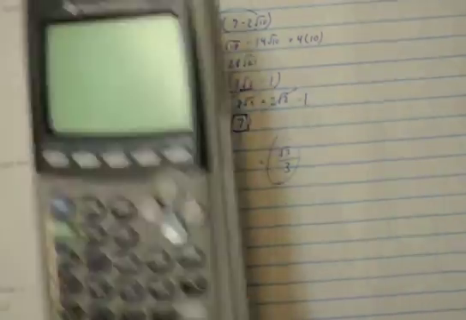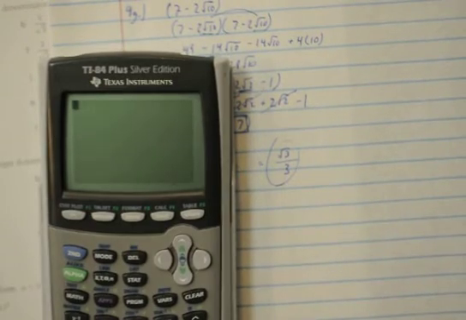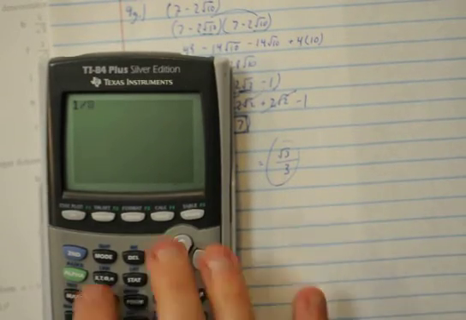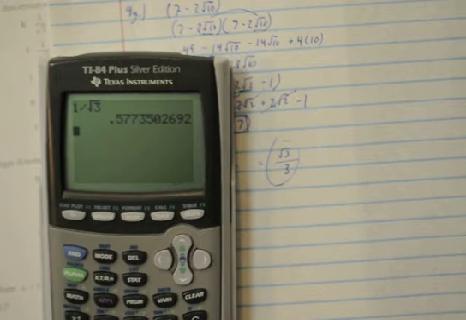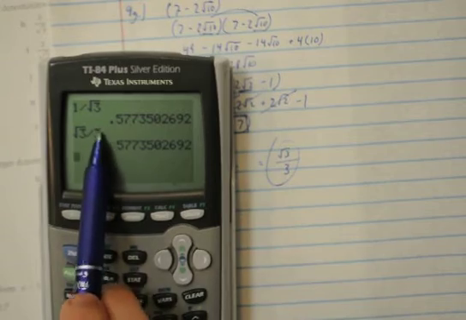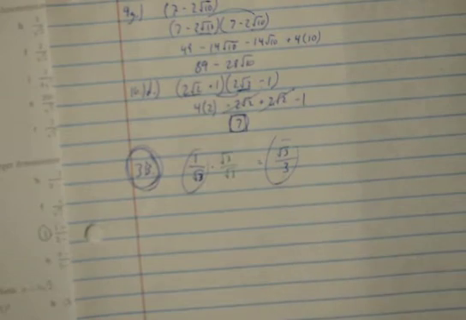We can verify that in our calculator. 1 divided by root 3 and root 3 divided by 3 are the same number. This one just has an integer denominator. I'm going to do 3e as well.